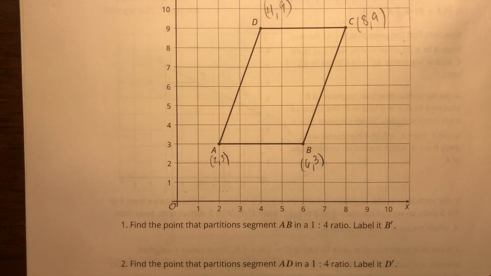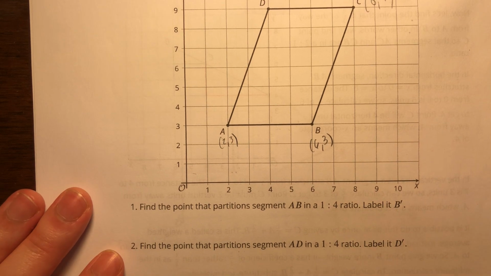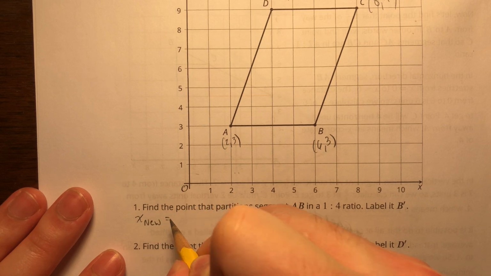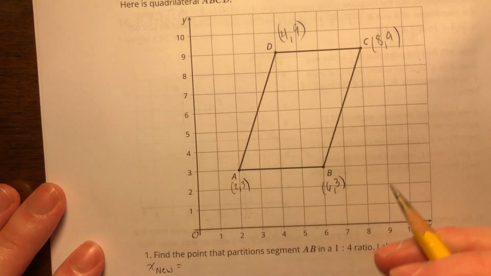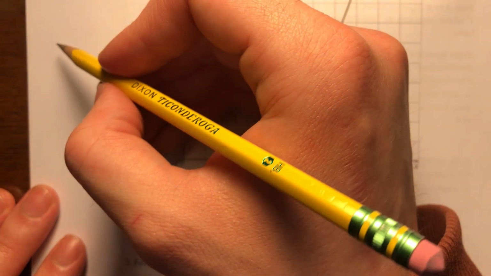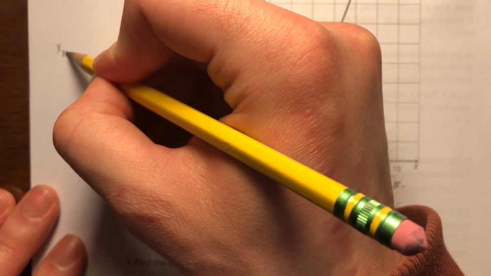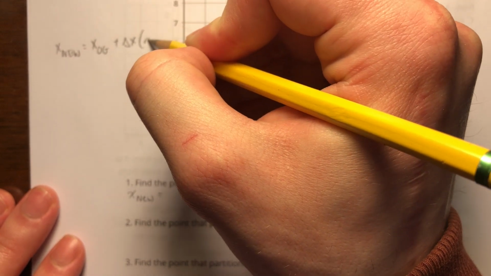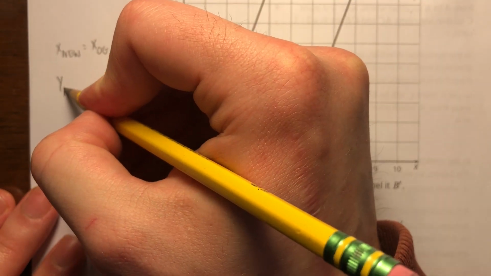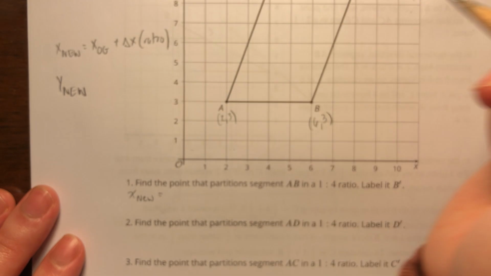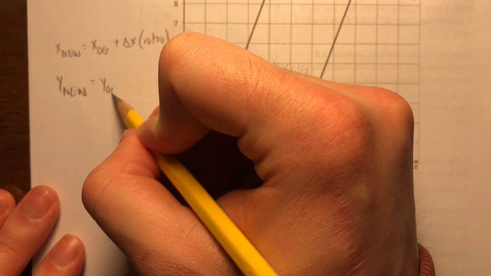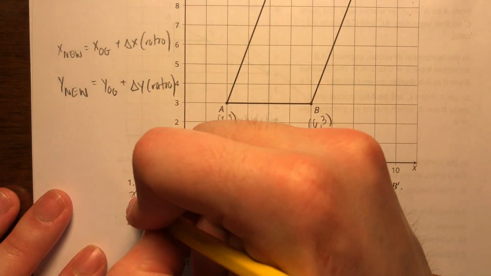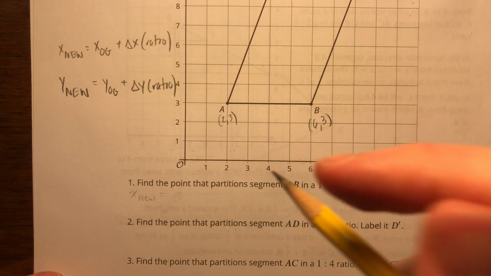All right, so for AB, I'm going to use my formula. Let me just write my formulas here so as you're looking along, you can sort of reference them. X new equals X original plus change in X times the ratio. And Y is just the same thing. Y new equals Y original plus change in Y times the ratio. I'm not going to rewrite that formula again. I'm just going to have it right there to reference.